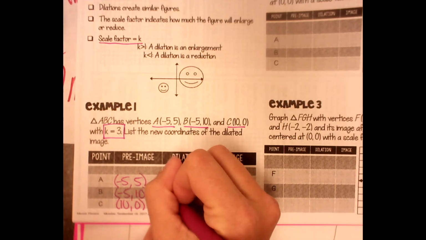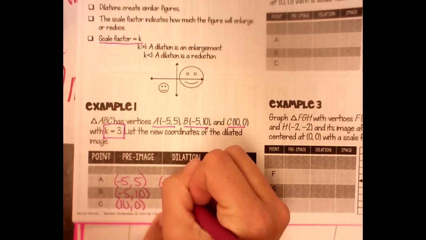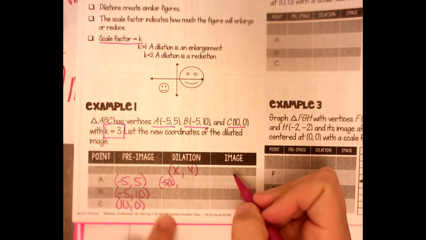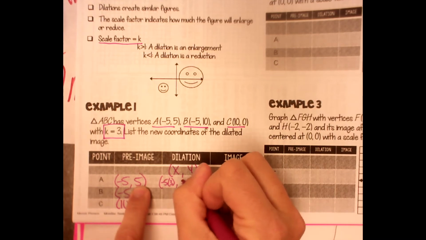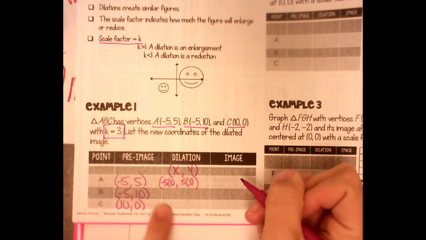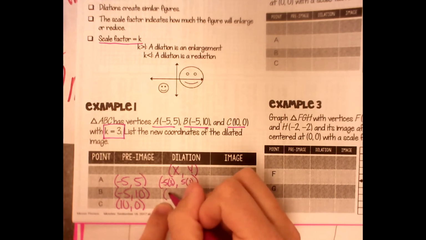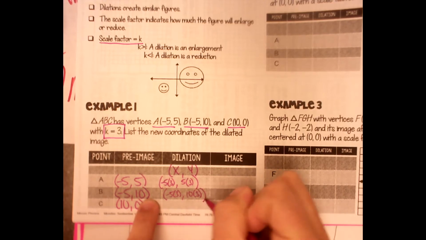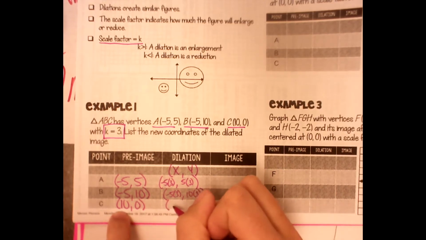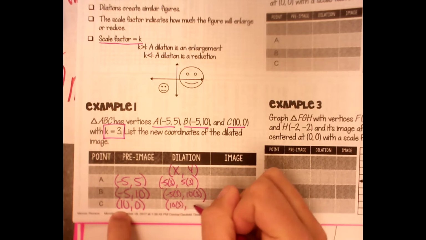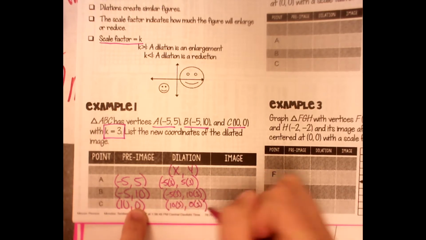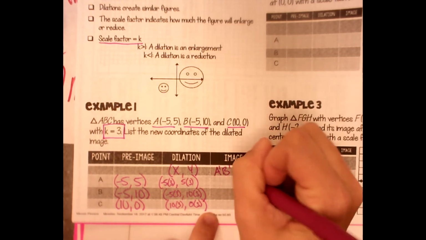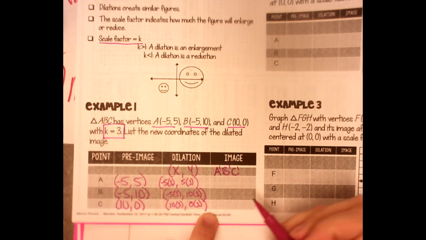So for the dilation, it'd be -5 times 3. That's my x. So this is still x, y. This is what is happening mathematically. For the y, it's 5 times 3. For the point B, it's -5 times 3. It's 10 times 3 for the y. For point C, 10 times 3, and then 0 times 3. This is going to get us our new triangle, the new image A prime, B prime, C prime. Remember, they're known as primes for the new image.